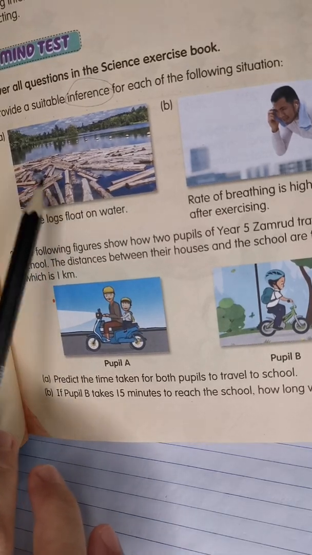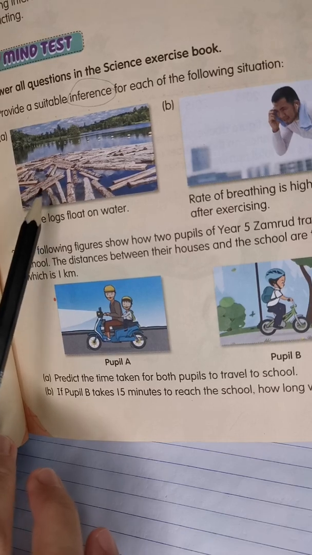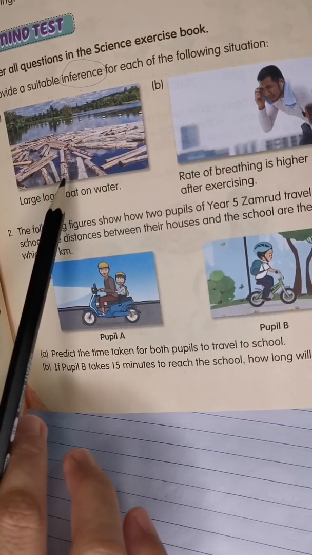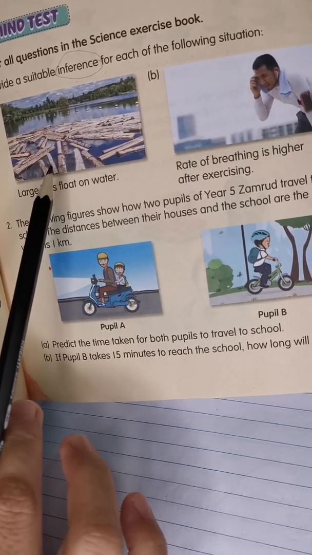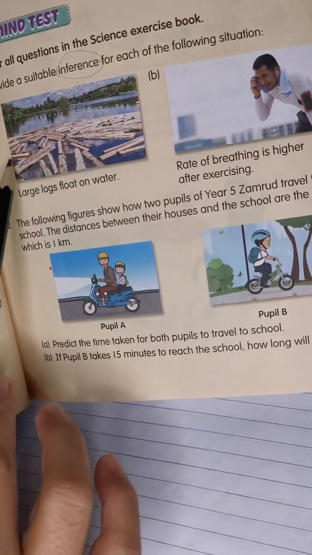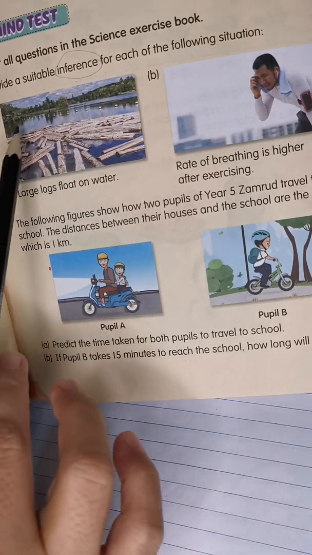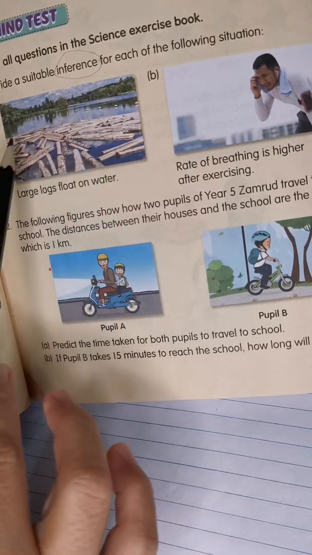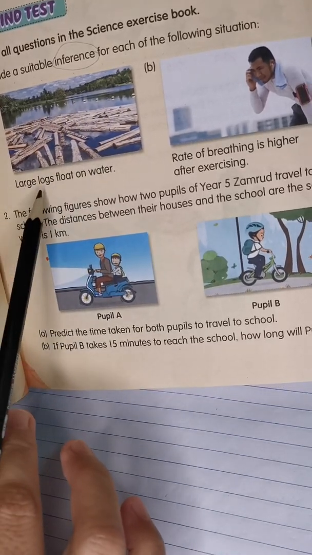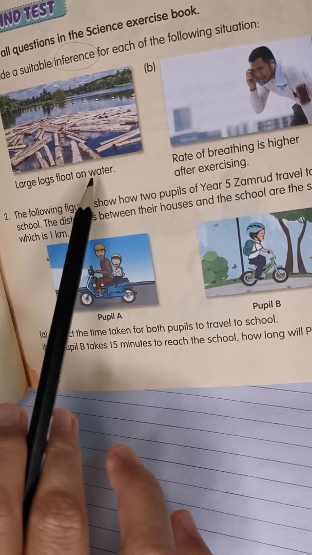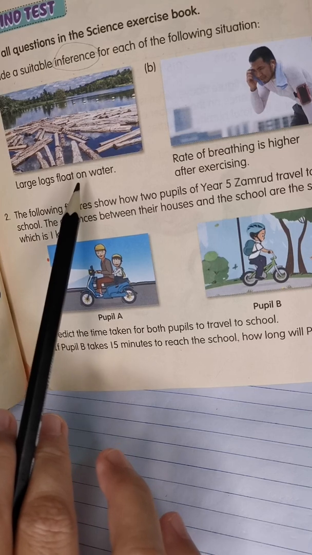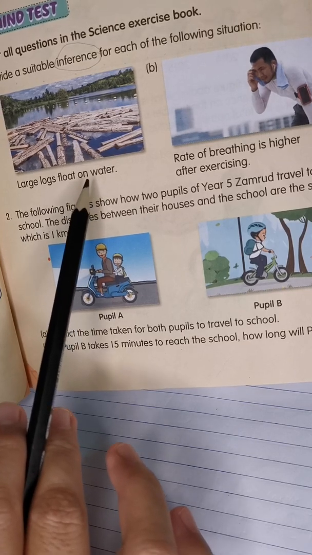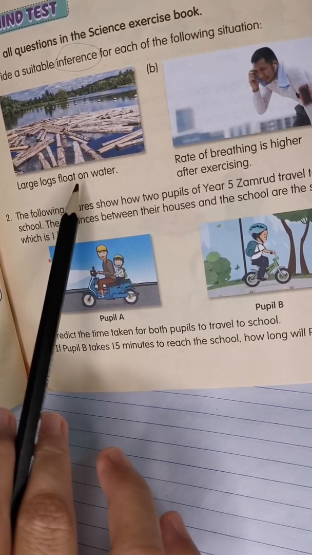We have learned this topic when you were in Year 3. I give you one answer. Large logs float on water because they are less dense compared to water. Balak ini terapung sebab balak ketumpatannya lebih rendah berbanding air. Sebab itulah balak ini boleh terapung. I repeat, large logs float on water because they are less dense compared to water.